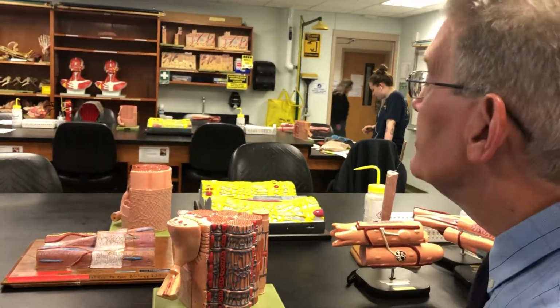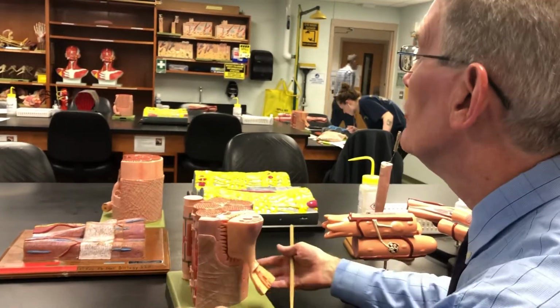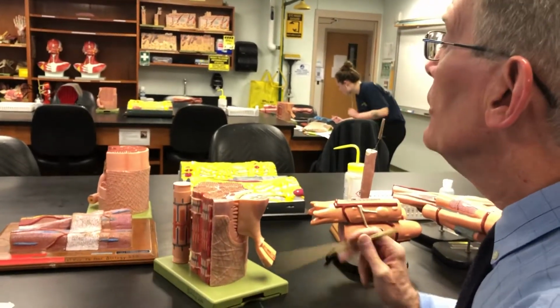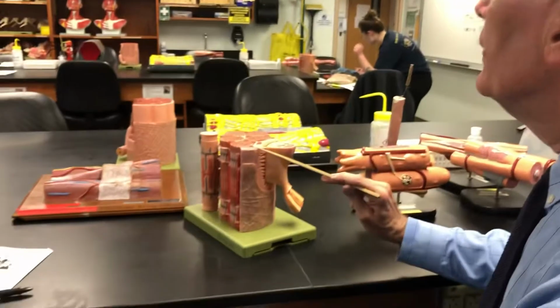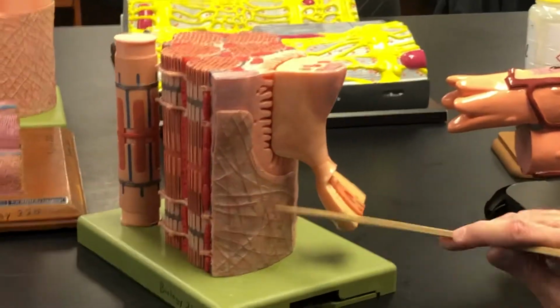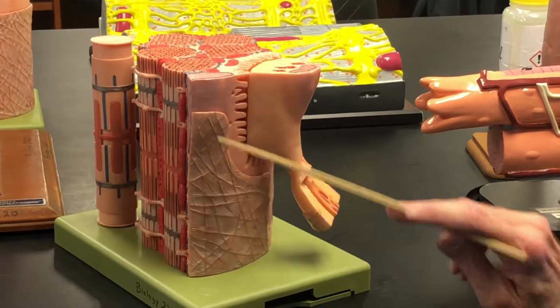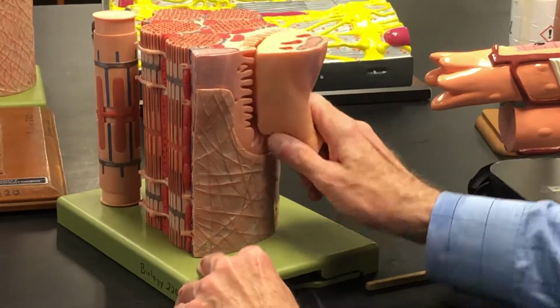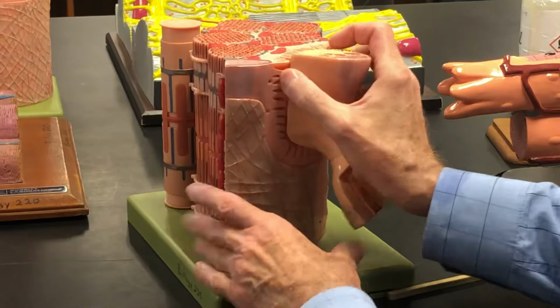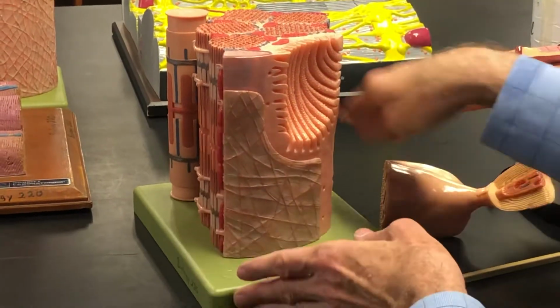All right, so here we are looking at the interior of one skeletal muscle cell. So that's sarcolemma. This is cell membrane. This is endomysium, connective tissue wrapping around the cell membrane right here.